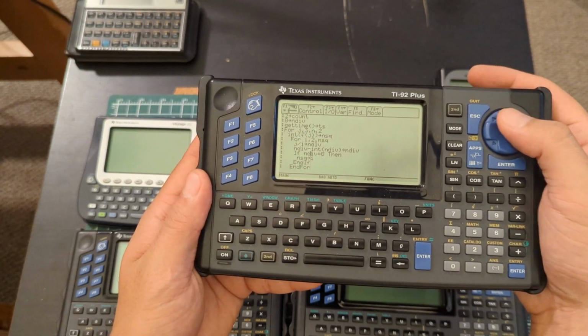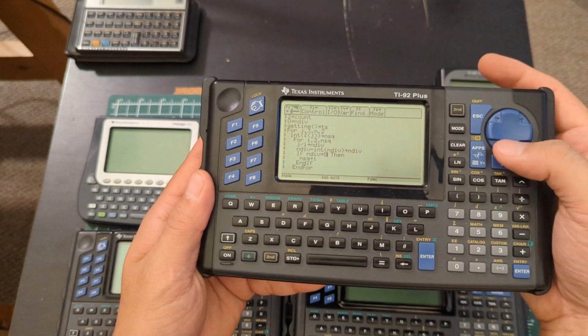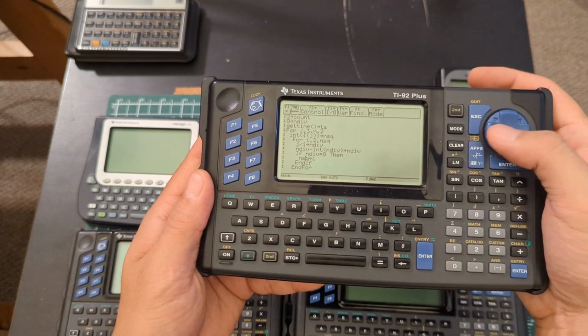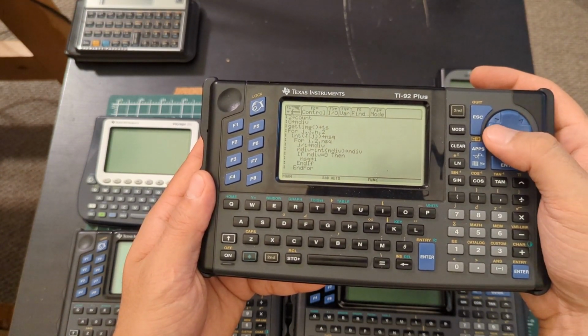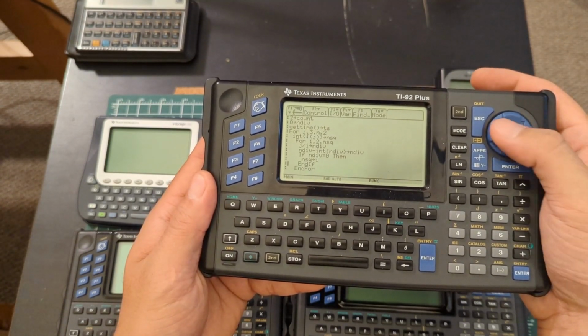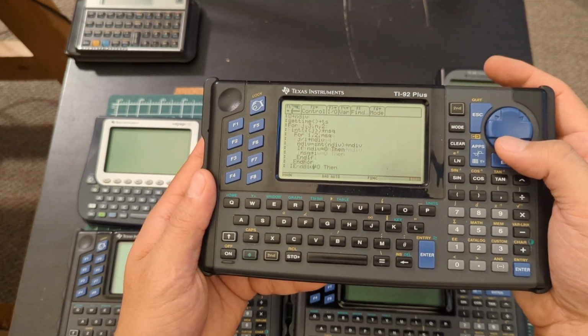Then we test. If that remainder is 0, then we know it's a factor, and we set the end loop value to I so that the loop doesn't continue, and then it exits out.